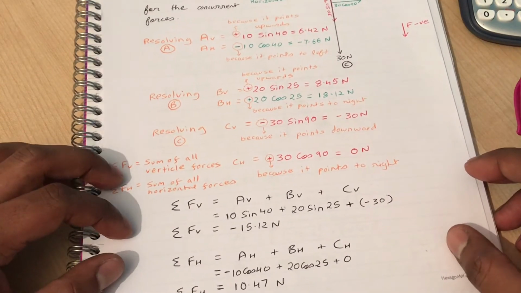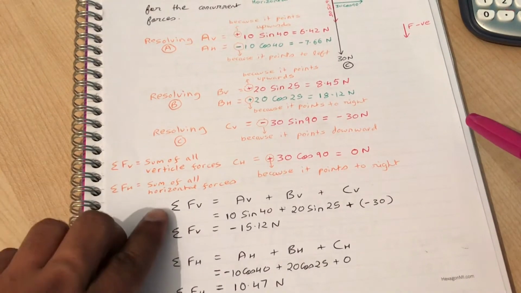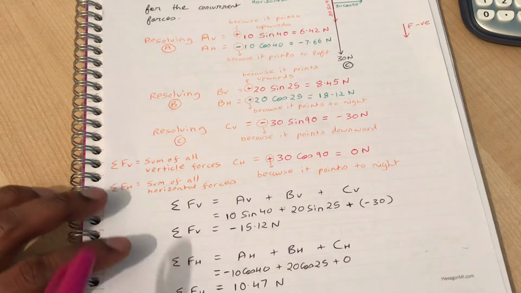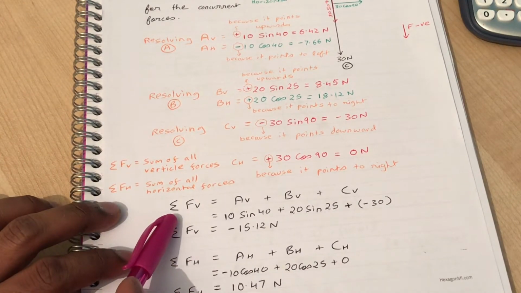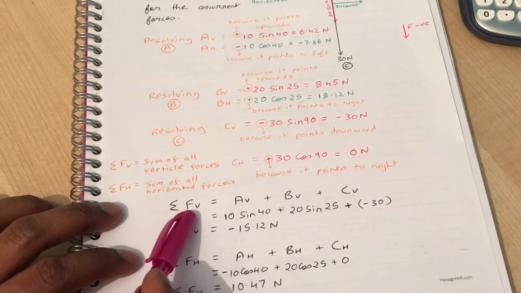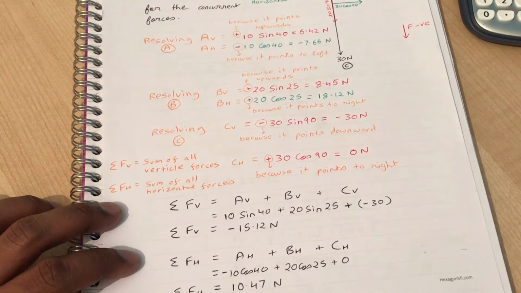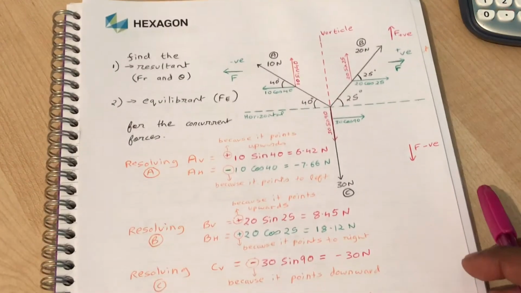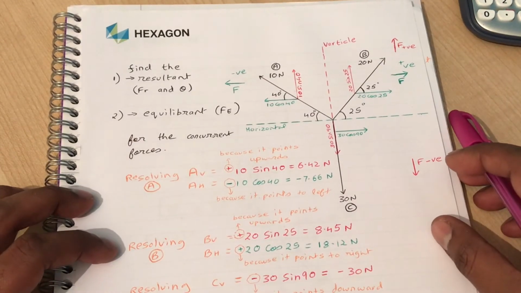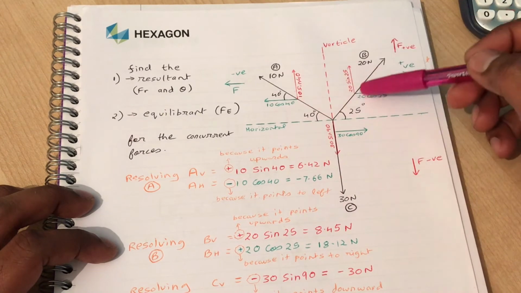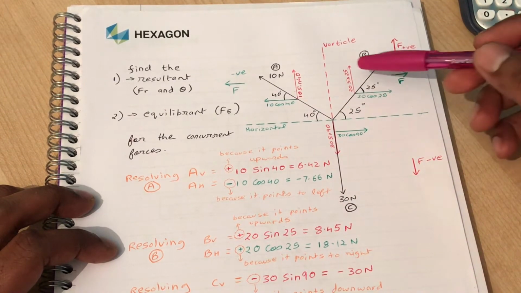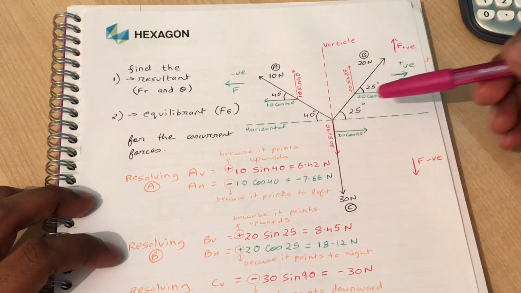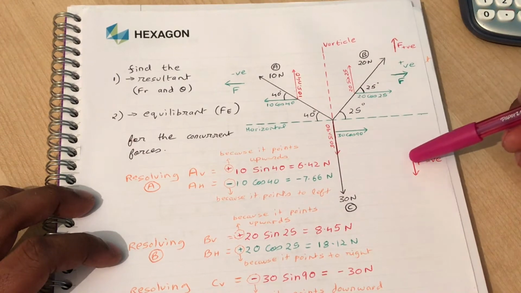So now what we need to do is find the sum of all vertical forces. Now this sign here is called summation. What it means is the sum of all the vertical forces. If you take a look at the figure now, all the vertical forces: you've got two forces going upwards and one force going downwards.